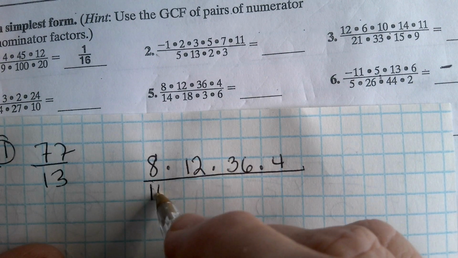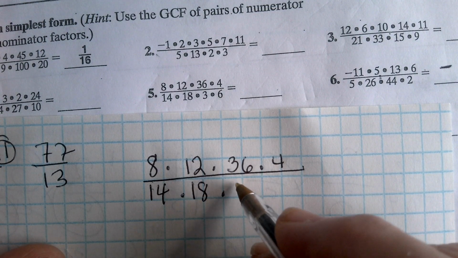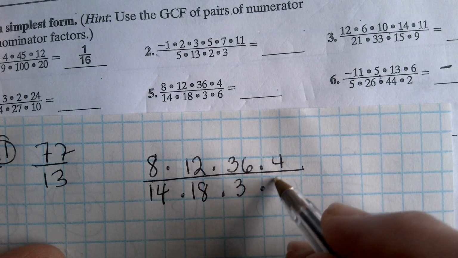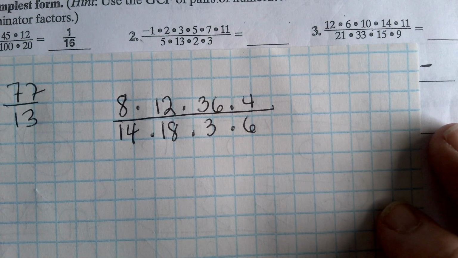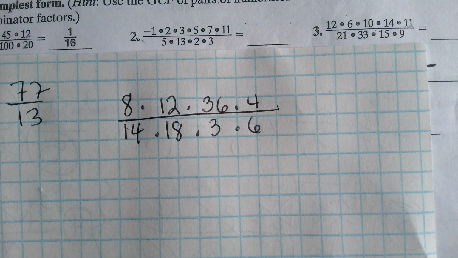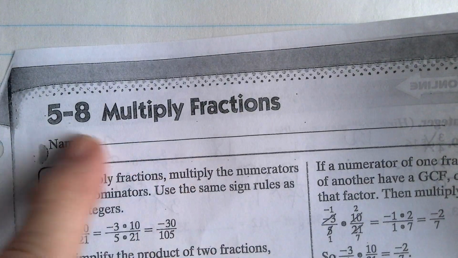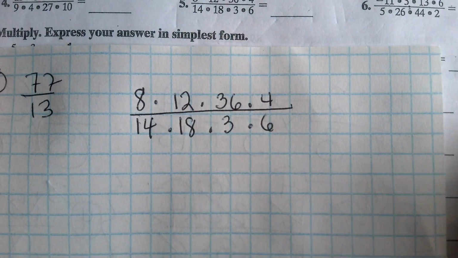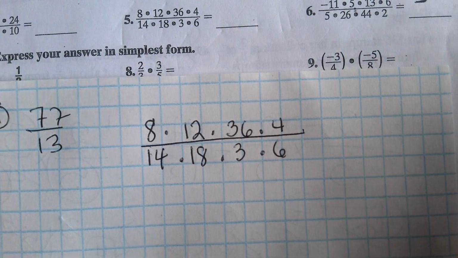So put a 14 times 18 times 3 times 6. Okay, but hold on a second, because I'm going to do this a little bit different way. Because the 7th graders, they have a different book. So it's coming from their book with negative positives. Yours is a little different. It doesn't have the negative positives. But it's kind of the same idea.